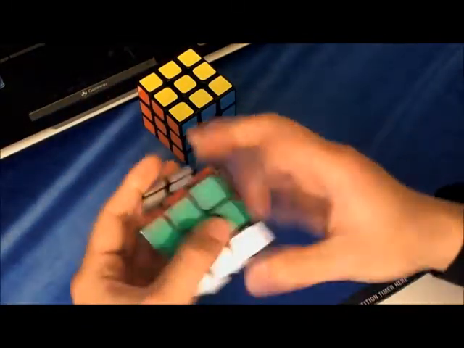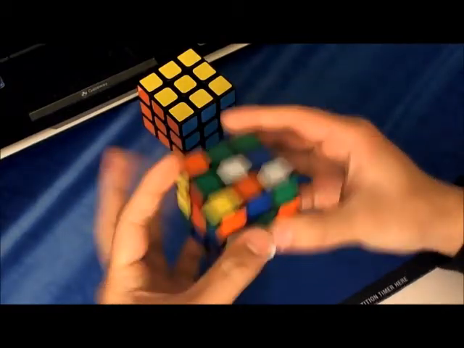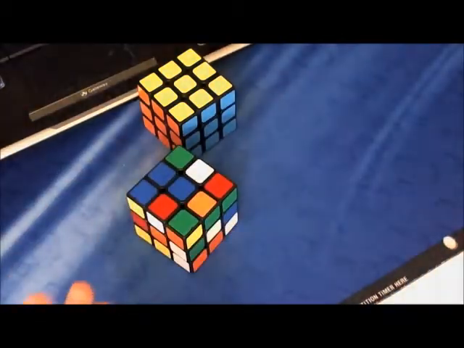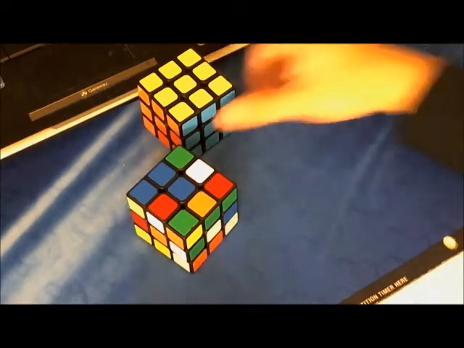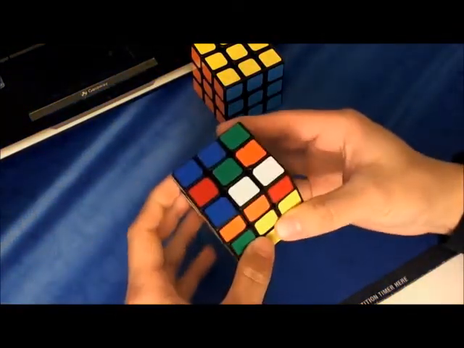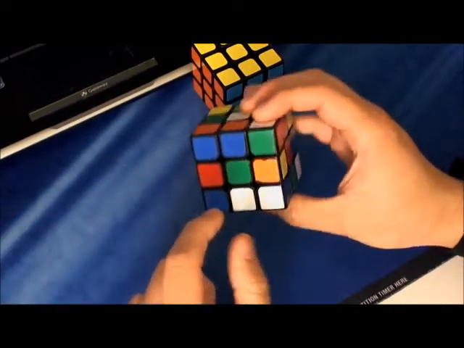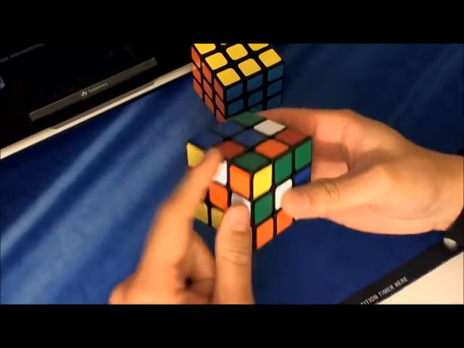So what you want to do is pick an EO line that not only solves the EO line, but also feels comfortable, so you don't have to rotate that many times when you do it. I'll give you an example of the EO line here. What you have here is 4 wrong edges in the back and 2 over here. You probably already know that.